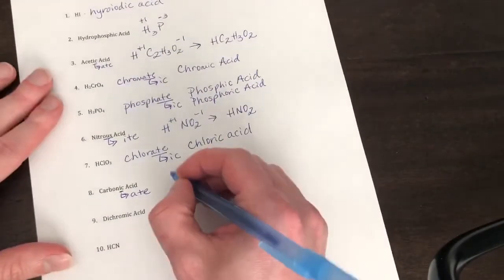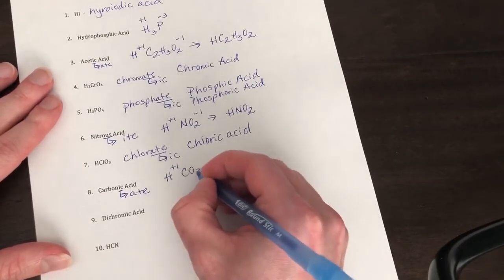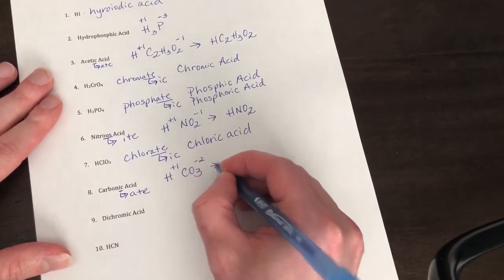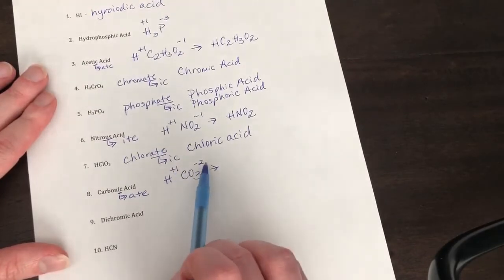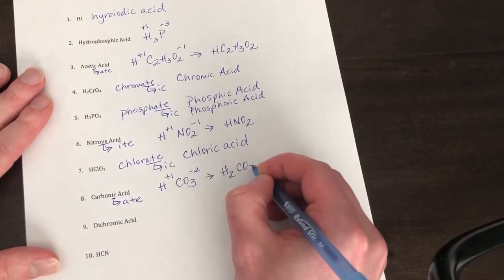So put a hydrogen in front. Hydrogen always has a +1 charge. CO3 has a -2 charge. We're going to crisscross. The 1 goes over here, the 2 goes down here. So H2CO3.